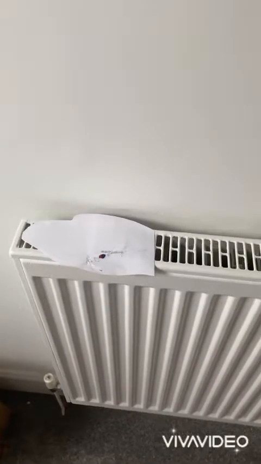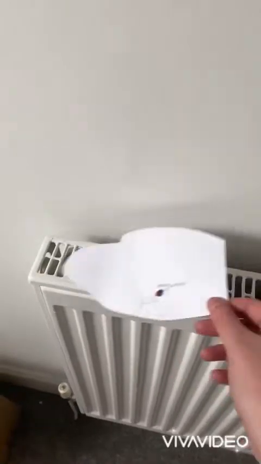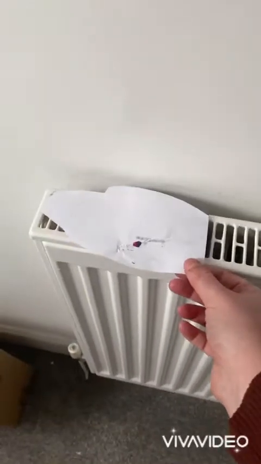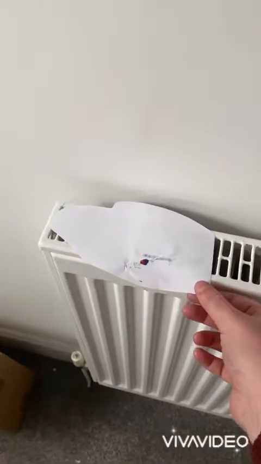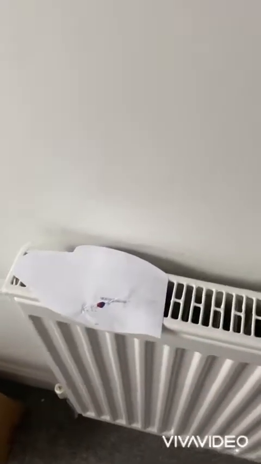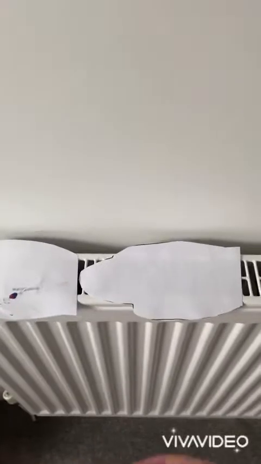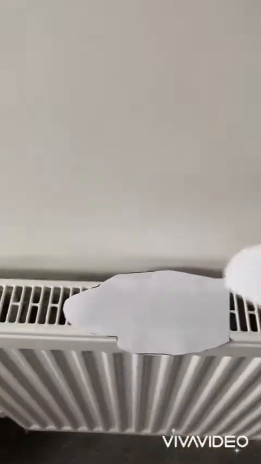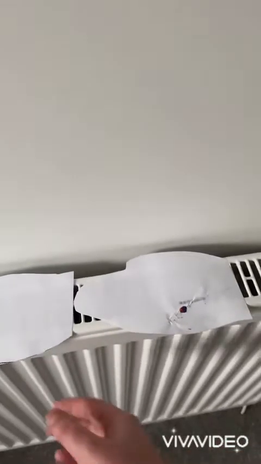Let's measure the radiator. My trusty hands again, lining it up nicely. So we've got 1, 2, 3, always making sure that they're touching, 4. So the radiator measures the same as 4 and a bit of my hands.